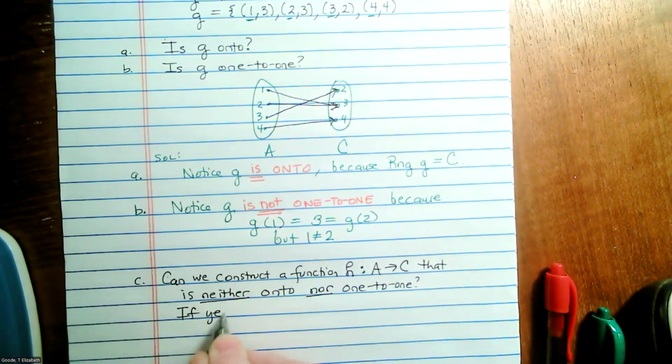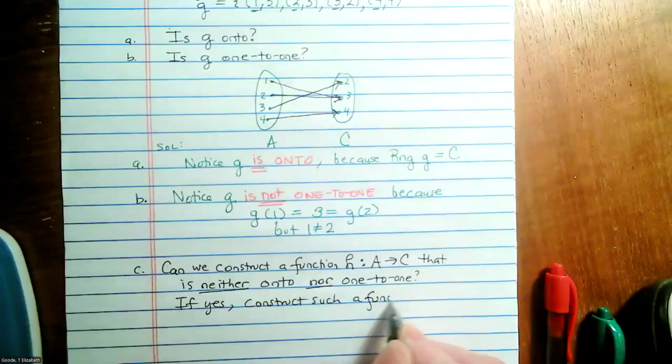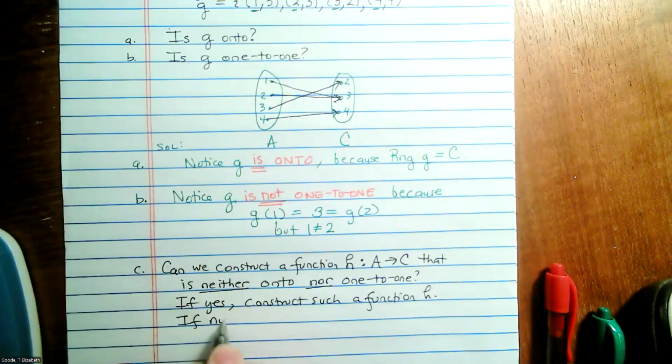If yes, construct such a function. If no, explain why it's impossible.